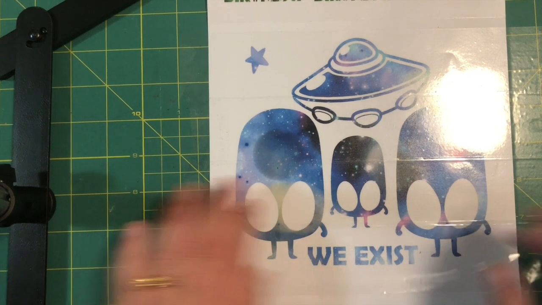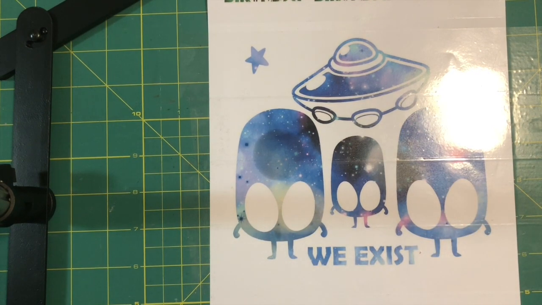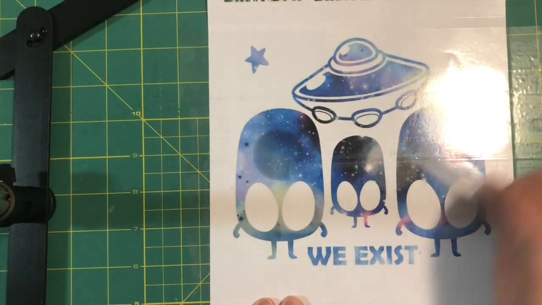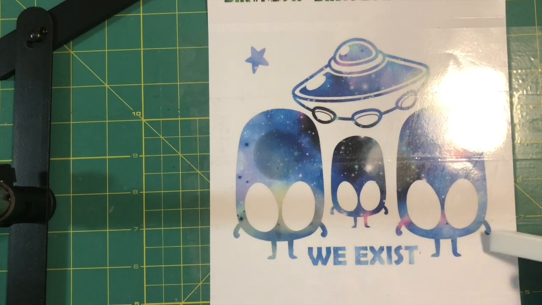Yes, you will probably see a little of the overlap, but it is so small that it is not a big issue. Again, you want to burnish this so that the laser printing is making really good contact with the tape. And there is something I will tell you about this print.